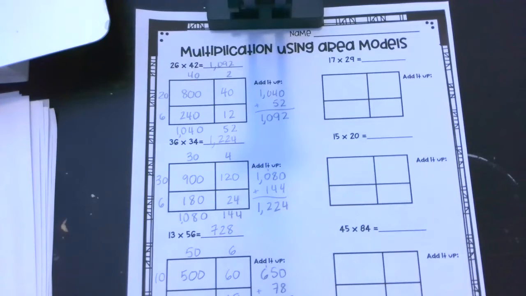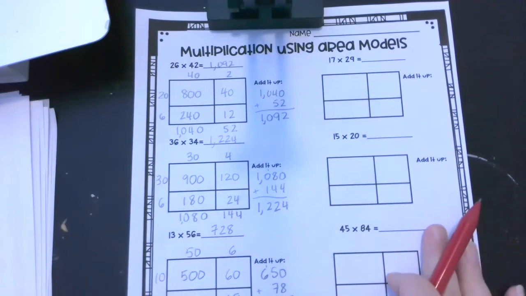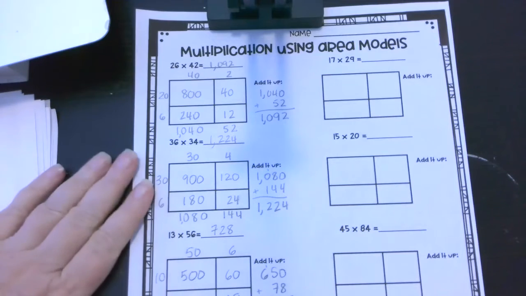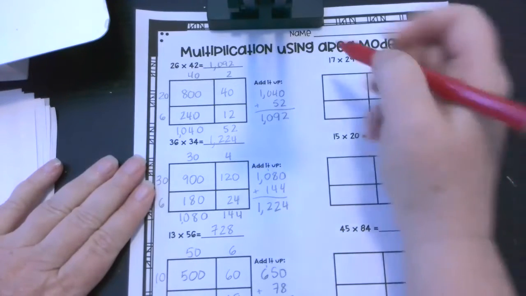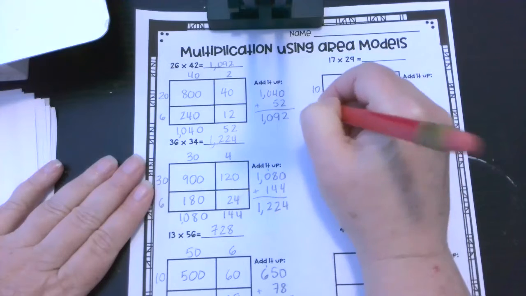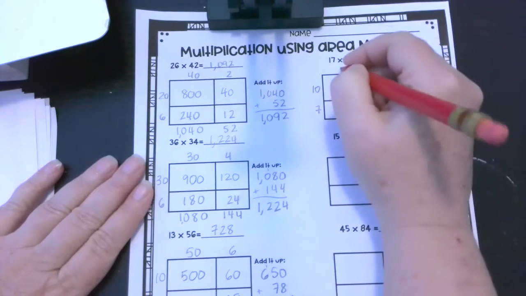Alrighty, so I am going to do the right-hand side of the same page that I did with the morning group. And this is for the morning group if they wanted to do the second side and check themselves. I'm not going to be doing this in class tomorrow, but I figured the video will be here if anybody wants to do it. So 17 times 29, we know that 17 is 10 and 7, and that 29 is 20 and 9.